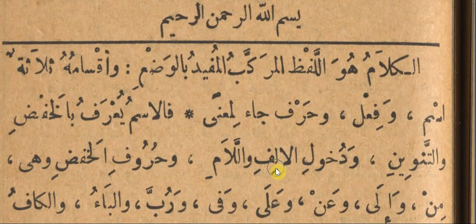So today I have here the text of a 600 or 500 year old book about basic grammar. It was famous in the Middle East and North Africa, and the reason for that is the way it was designed.